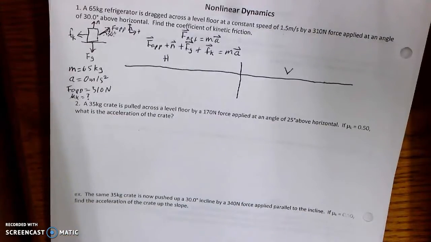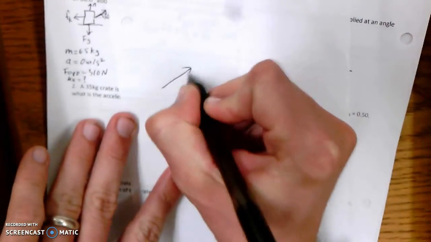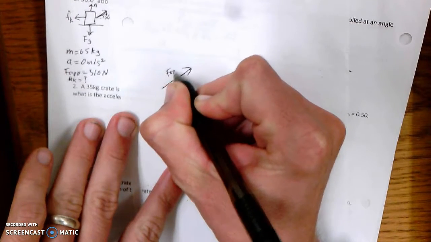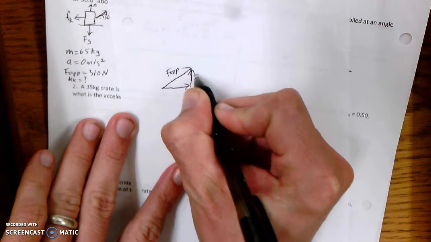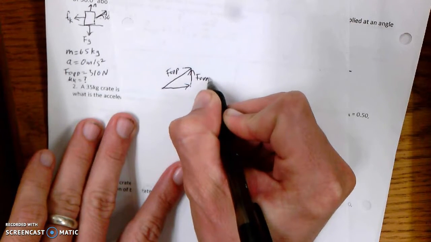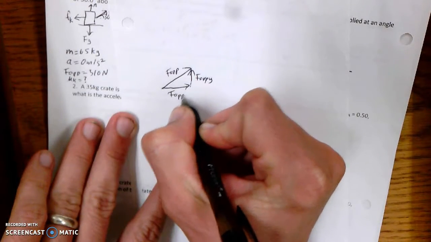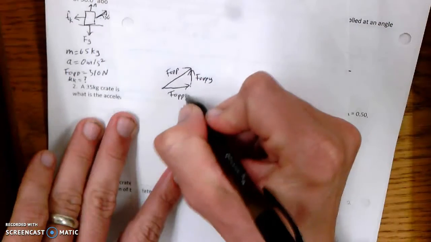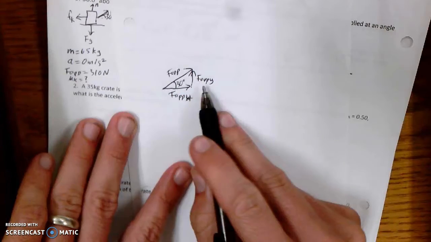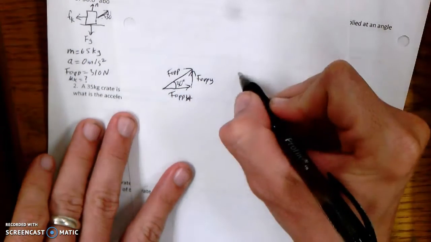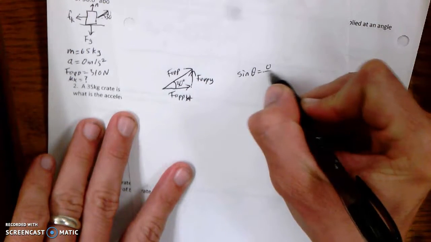Just to show you, I'm not going to draw it on there. Just take another piece of paper. The force applied is this way, right? Remember when we did vectors, like v_i was that way? So the force applied is partially in the vertical, like force applied Y, and force applied X, or horizontal. We can make it H if we want. And this angle is 30 degrees. If you remember, this would be the opposite. So sine of the angle is opposite over hypotenuse.